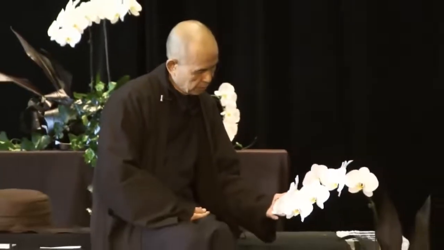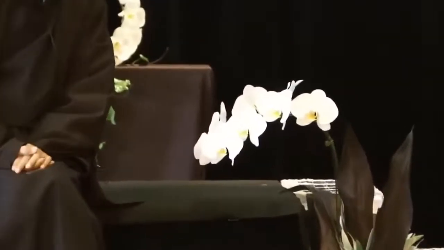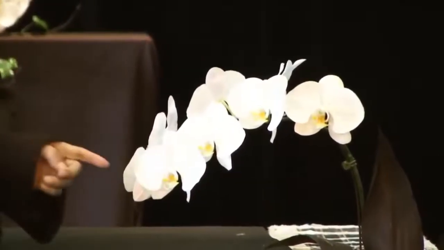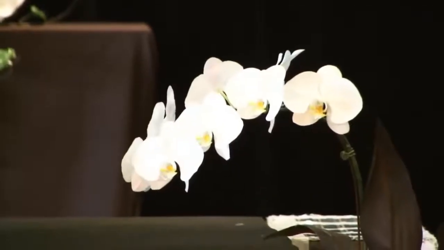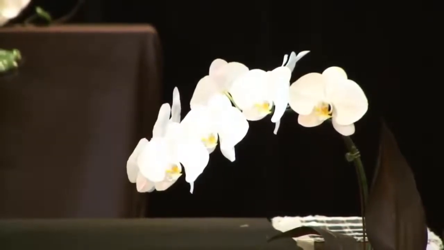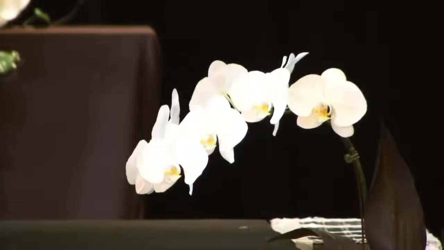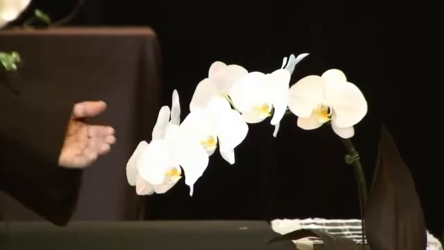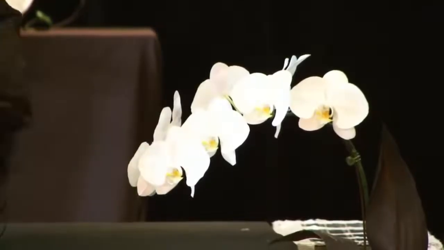So when we look into this flower, which is described as empty, what do we see in the flower? We see the sunshine inside. We see a cloud inside. And you do not need to be a poet in order to see a cloud floating in the flower. You know that without the cloud, there is no rain and no flower can grow. So it's very clear that this flower is not empty.